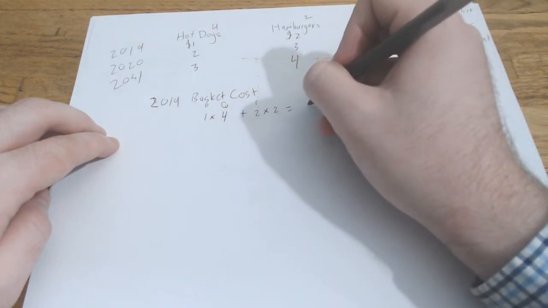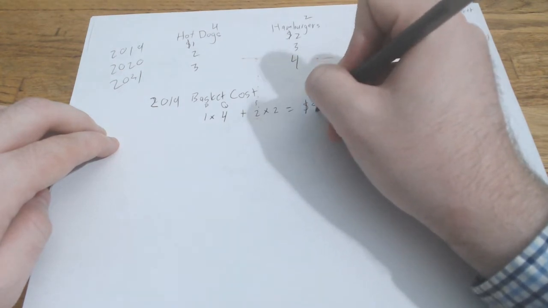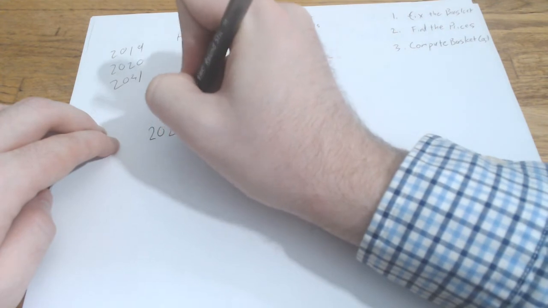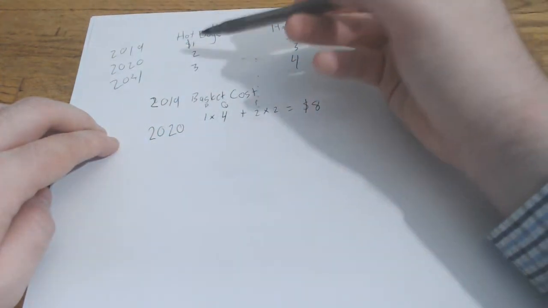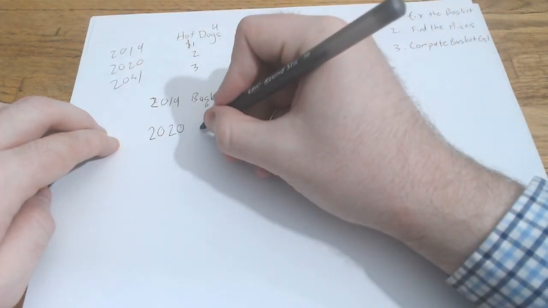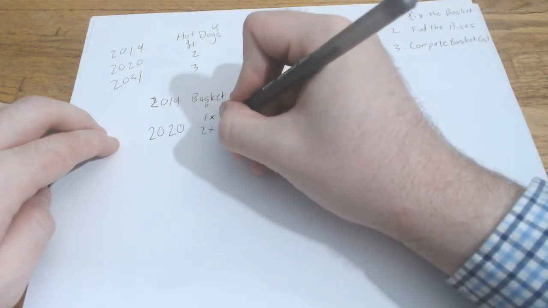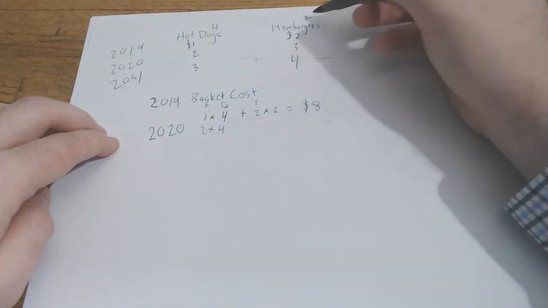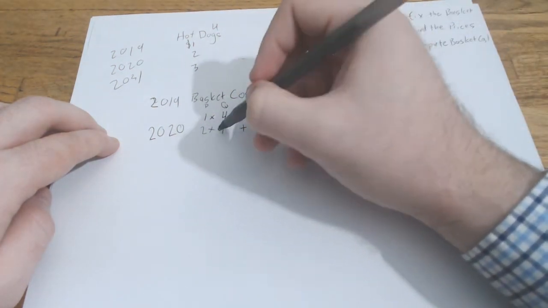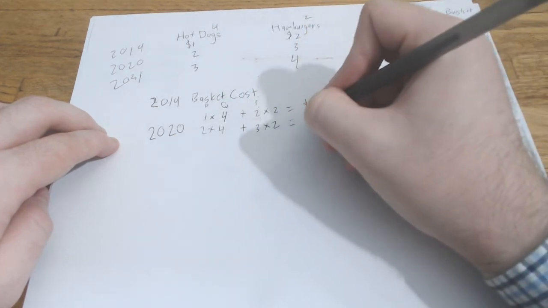This should give us the total basket price of $8. Let's do 2020. So it's going to be 2 times 4 and then 3 times 2. So it's going to be 8 plus 6. It's going to be $14.